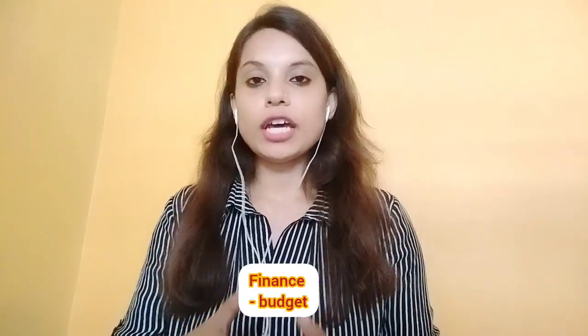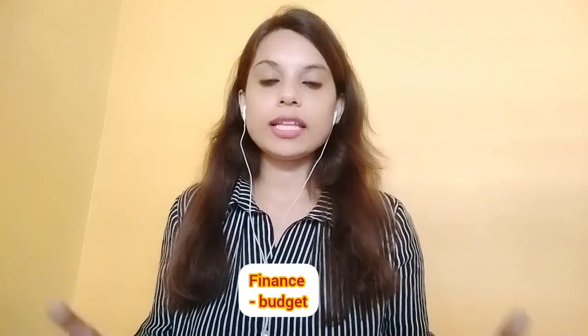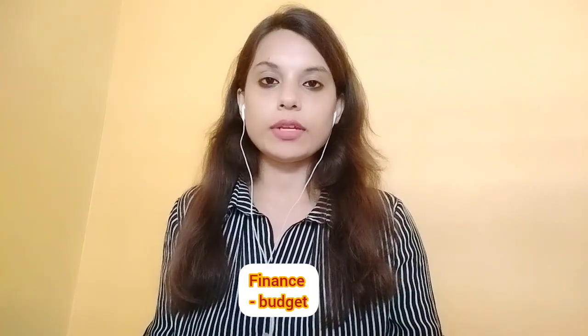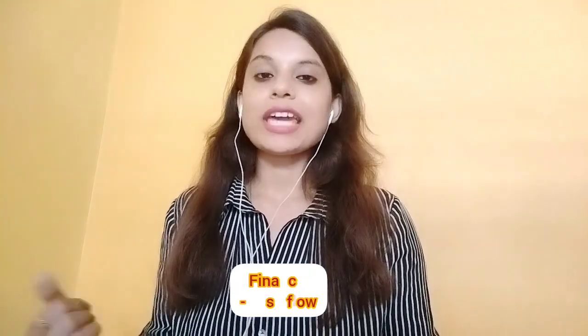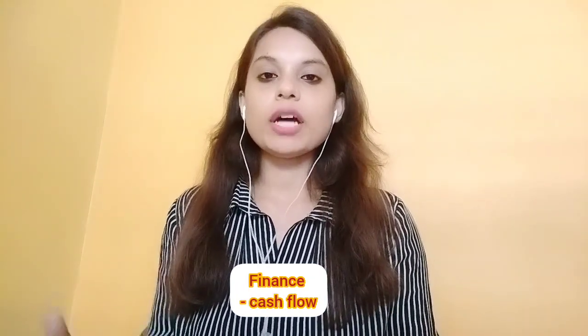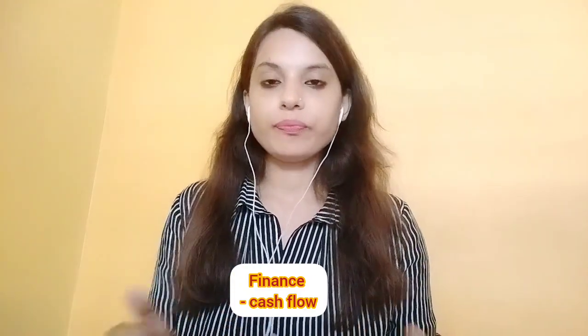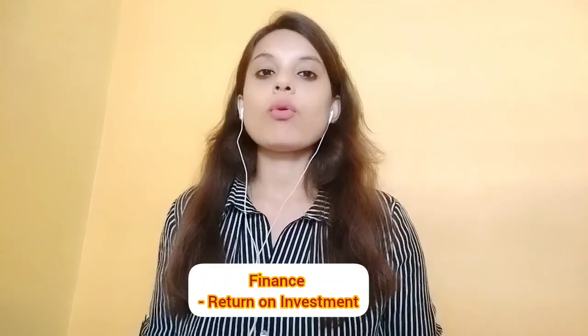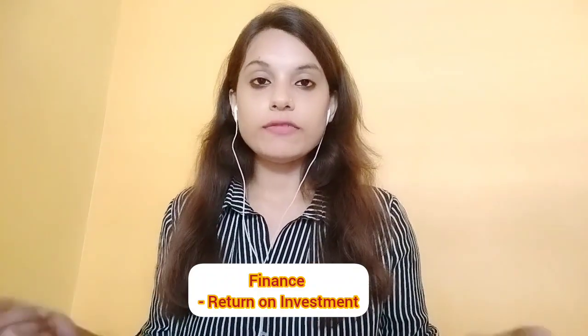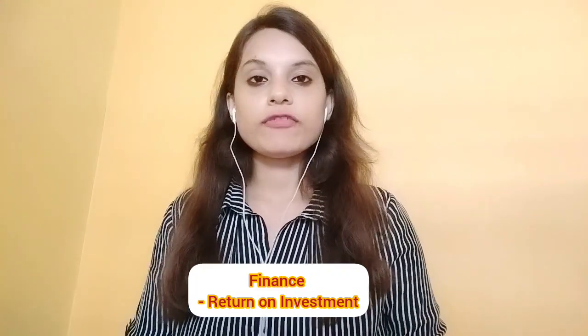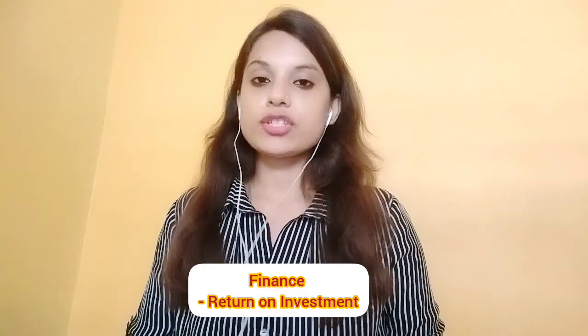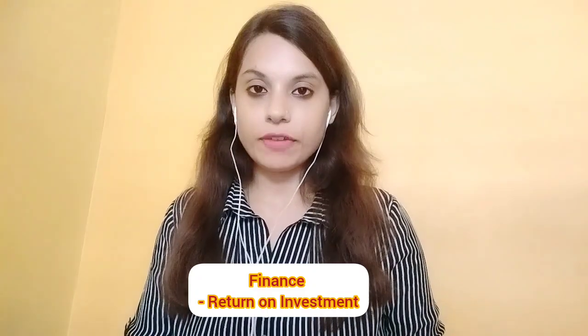We will also come across words like budget, cash flow, return on investment. Starting with budget, a budget is a financial plan that outlines the projected income and expenses over a specified period. Then we will also come across cash flow. Cash flow is the movement of money in and out of a business, including income as well as expenses. Then we have return on investment, or ROI. The ratio of profit or loss relative to the initial investment is called the return on investment.